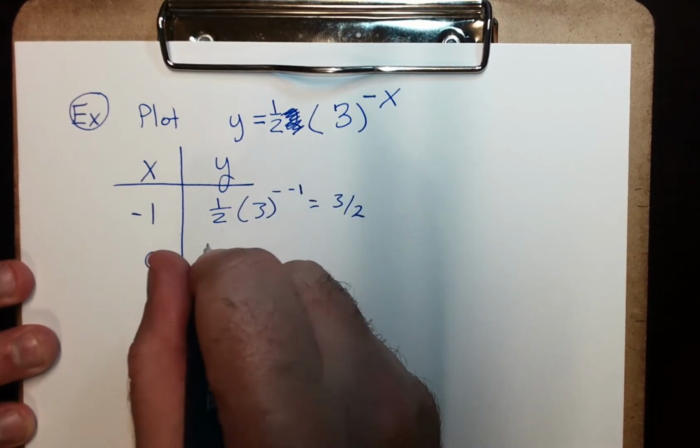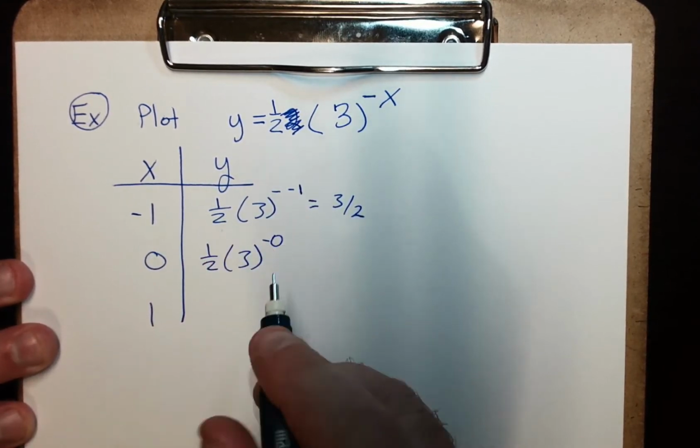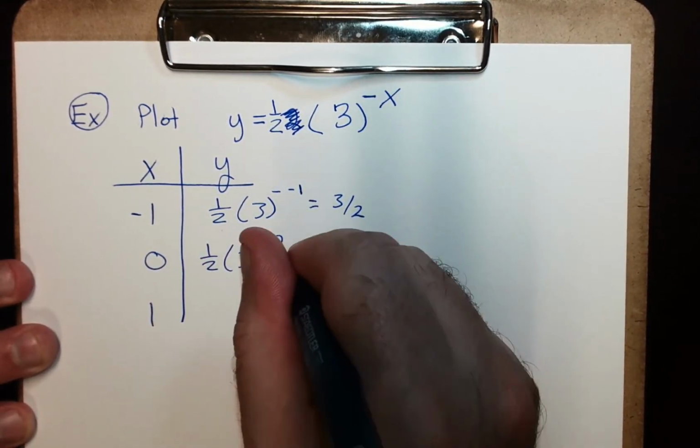So you've got that negative there, and then you've got that negative there, and so there's 2 negatives. So this is 1/2 times 3 to the 1, which is 3, and then 1/2 times 3.